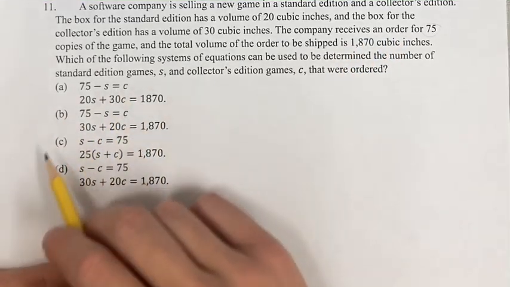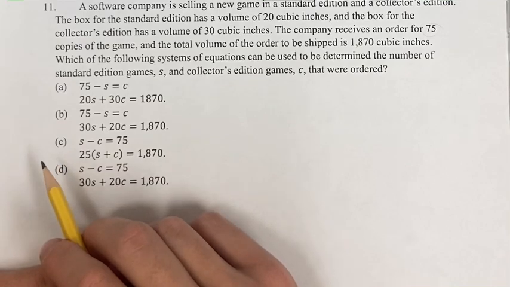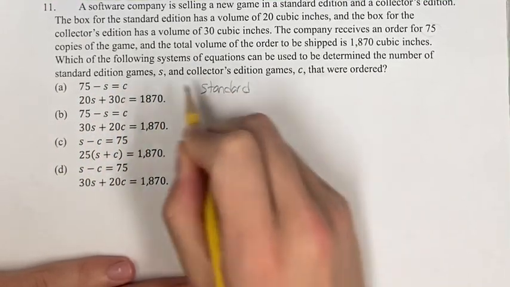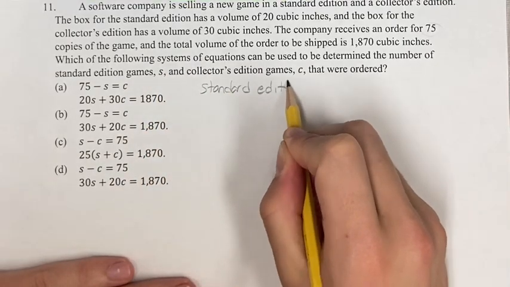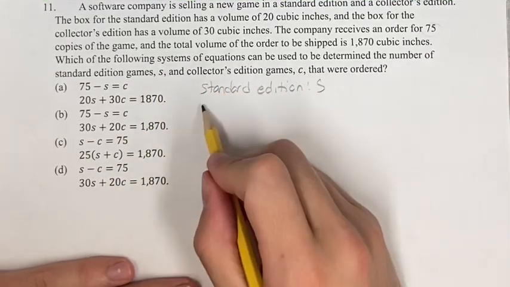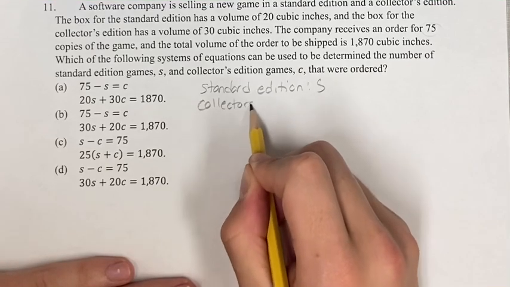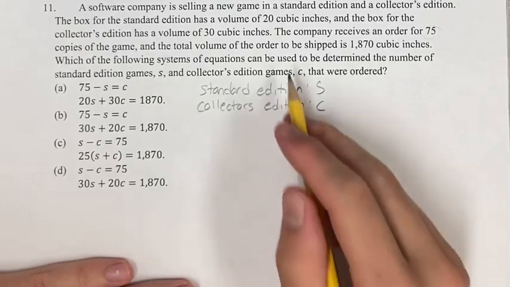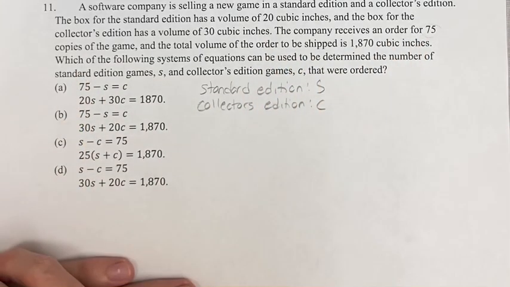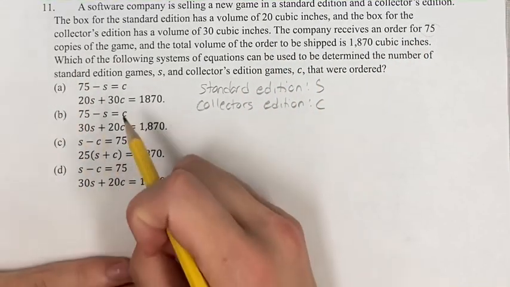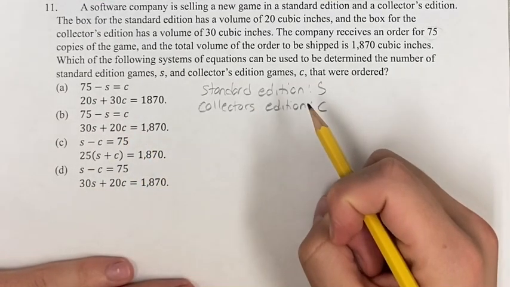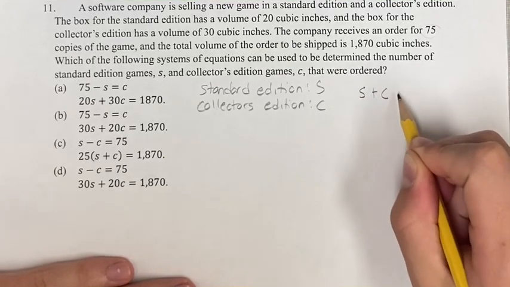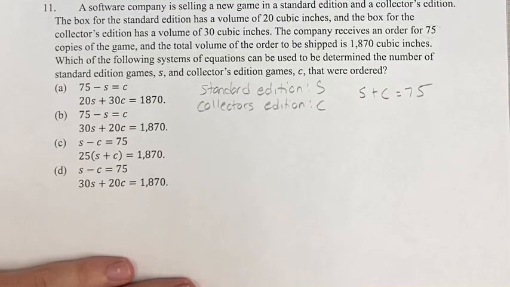And we're asked which of the following systems of equations can be used to determine the number of standard edition games. So standard edition, we're representing with S, and collector's edition with C. So the first thing we're told is that the company receives an order for 75 copies of the game. So the standard edition games plus the collector's edition games add up to 75. That means S plus C is equal to 75.